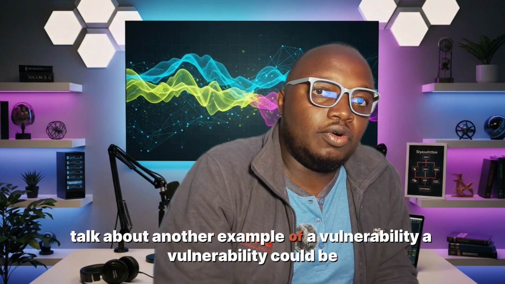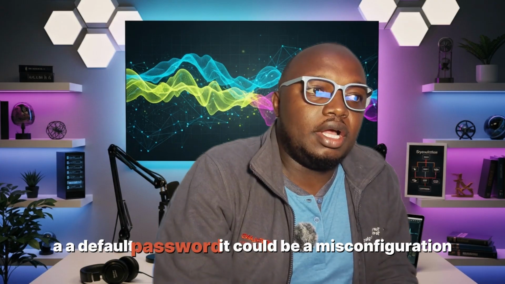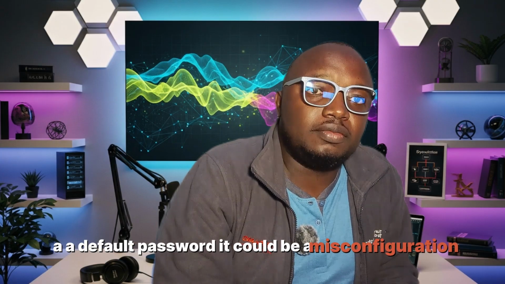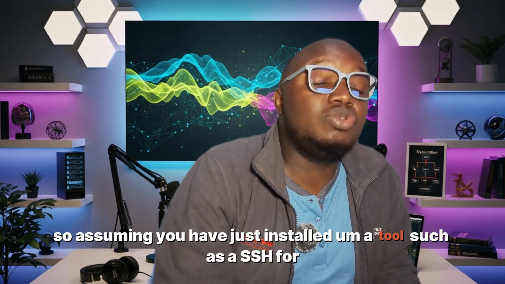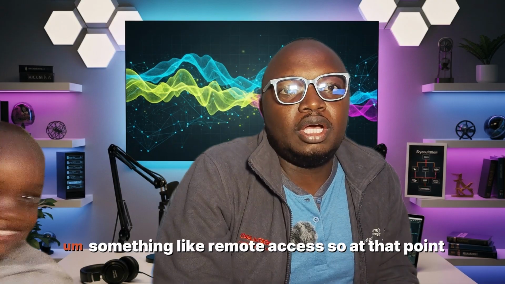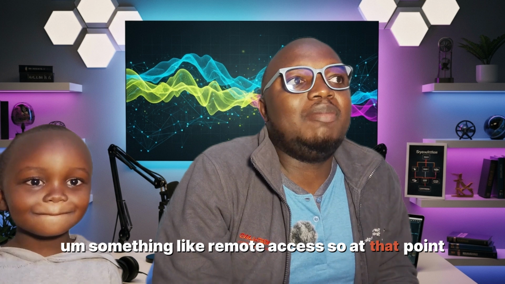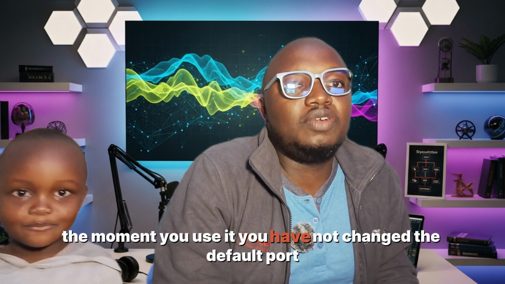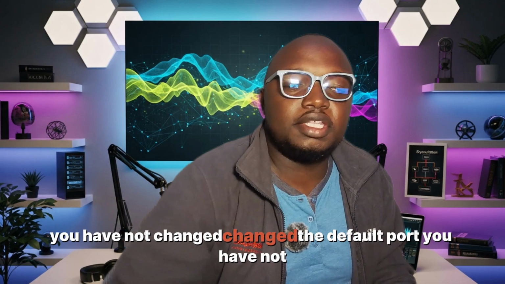Let's talk about another example of a vulnerability. A vulnerability could be a default password. It could be a misconfiguration. Assuming you have just installed a tool such as SSH for something like remote access, at that point, the moment you use it, you have not changed the default port.